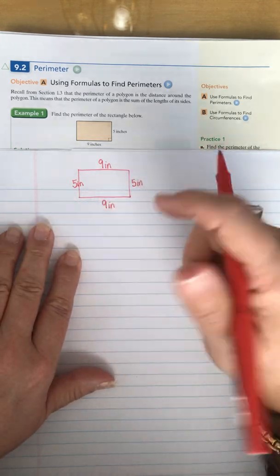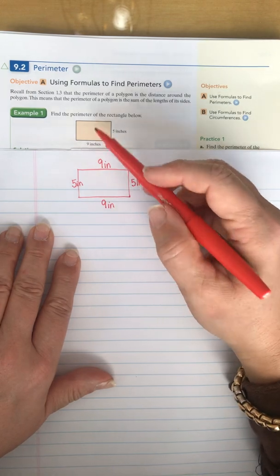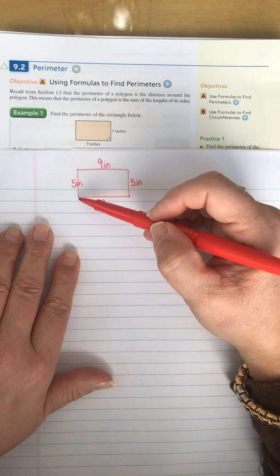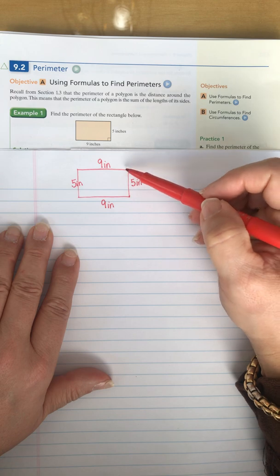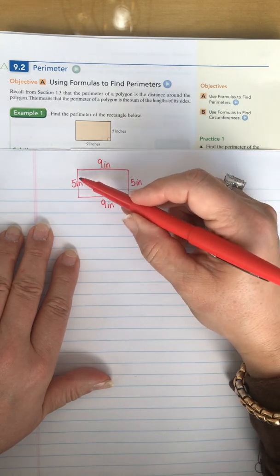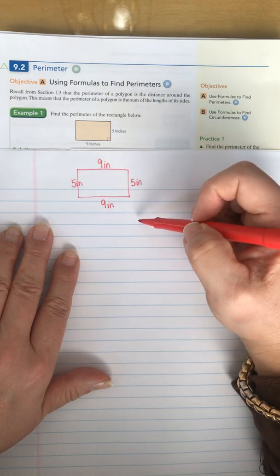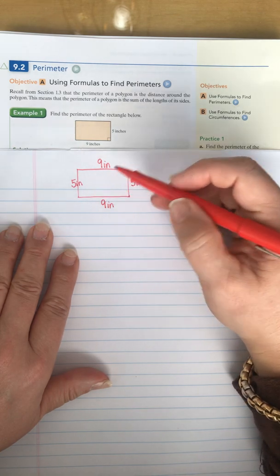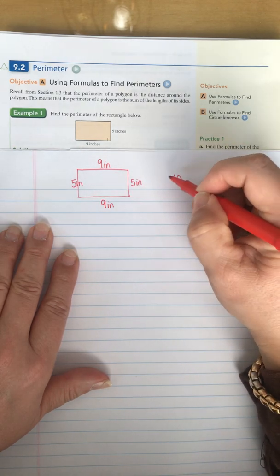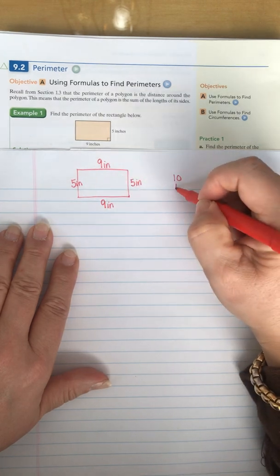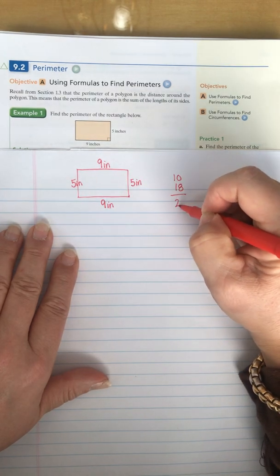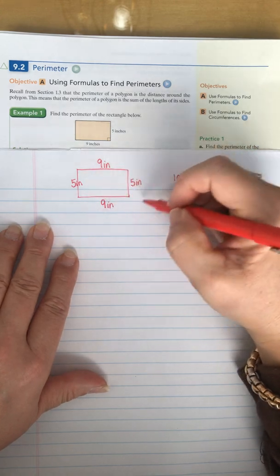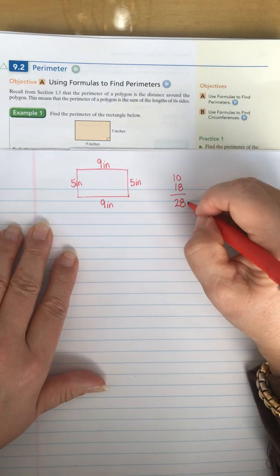Now in the previous sections, when you're finding the perimeter, which is like walking around, the distance around the polygon, what you do is add up all of these sides. You have to make sure you include every side. So if you add these two sides, 5 and 5 is 10. And if you add these two, 9 and 9 is 18. And add these two up, you get 28. So the perimeter of this polygon is 28 inches.